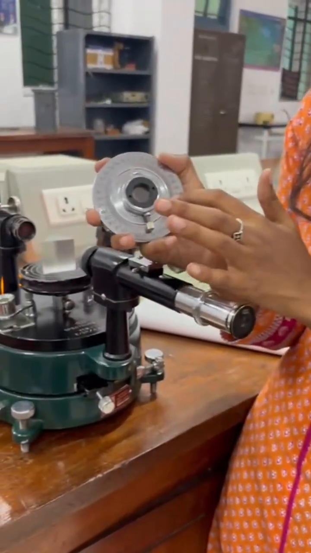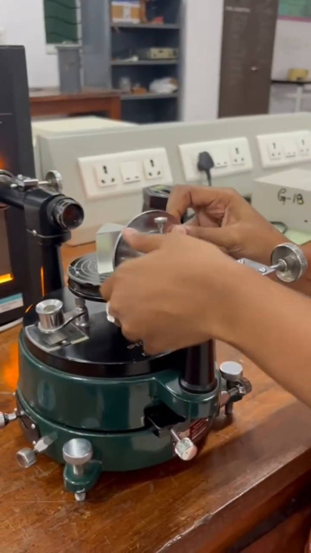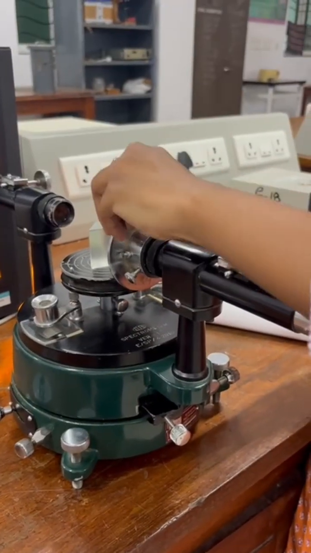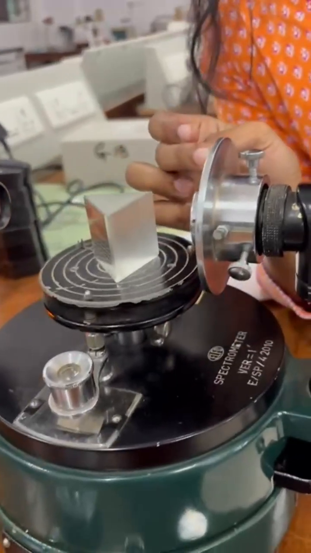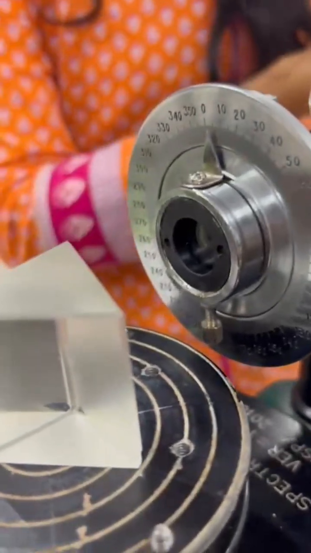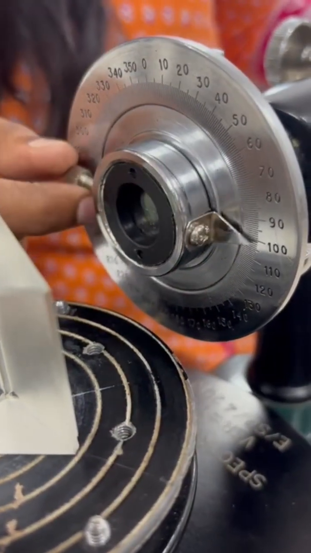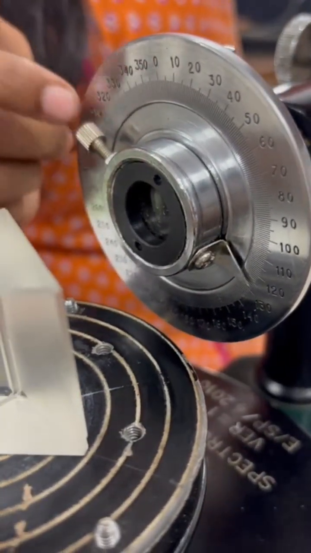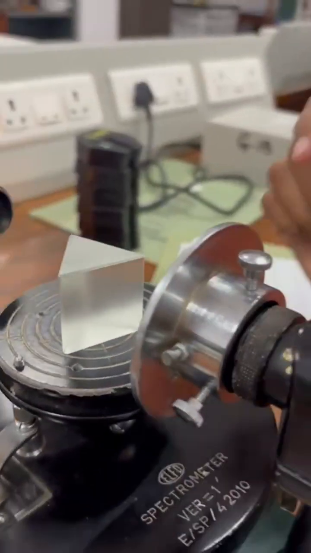Now we have to take this analyzer and fix it to the telescope. After fixing it to the telescope, the analyzer angle should be 0. At 0, we will still be observing a slit here. We should change the angle such that the light is diminishing; that angle is Brewster's angle.